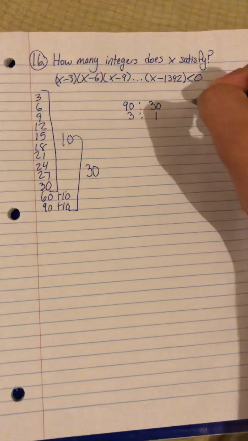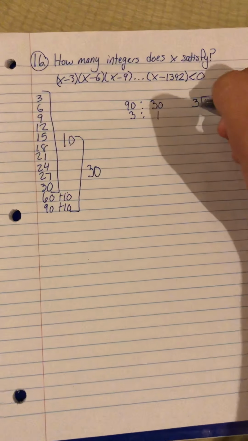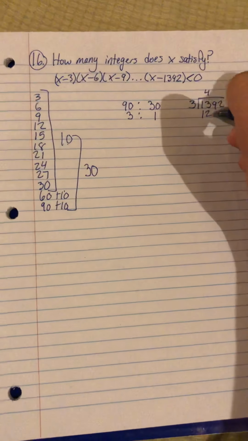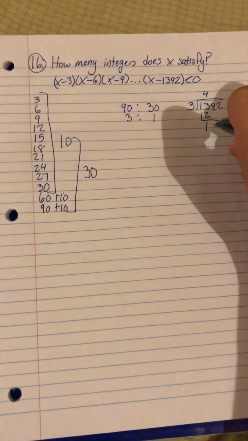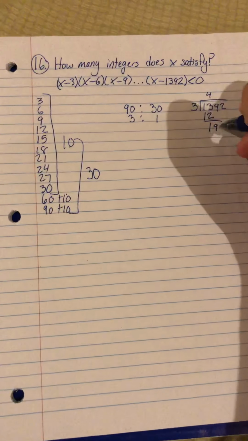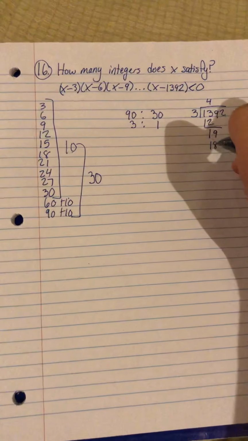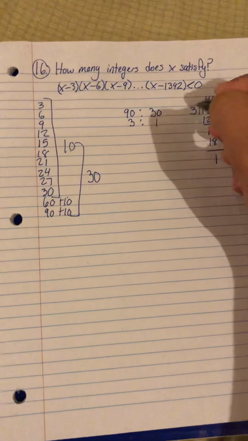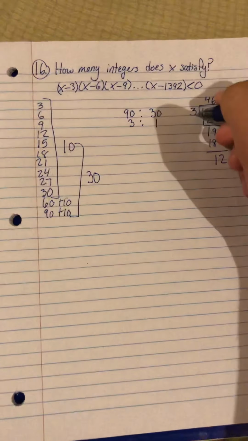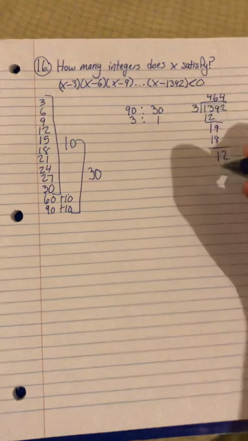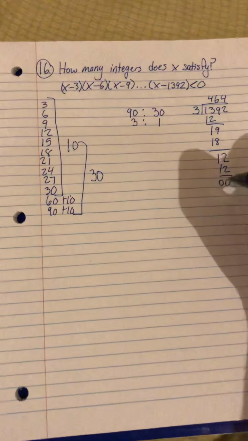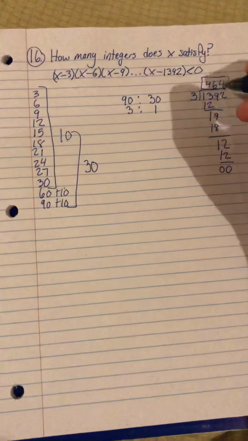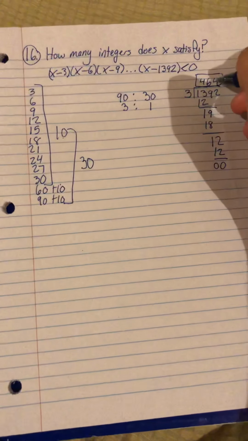So you take 1,392 and divide it by 3, just basic division. 3 goes into 13 four times, giving 12, with remainder 1. Bring down the 9. 3 goes into 19 six times, which is 18. Then we bring down the 2. 3 goes into 12 four times. Doing that math out, we get to 0, and our total answer is 464. So that's the total amount of factors.